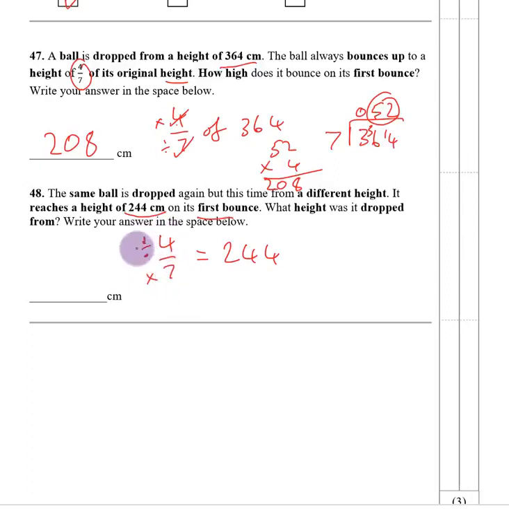So if we divide by the top, what that effectively does is it tells us what 1/7 is. And then when we've got what 1/7 is, we can times that by 7 to give us 7/7, which is the whole. So I'll go through that now. We're going to divide by the top and then times by the bottom. So 244 divided by 4 gives me 61. So what it means is 61 is equal to 1/7.